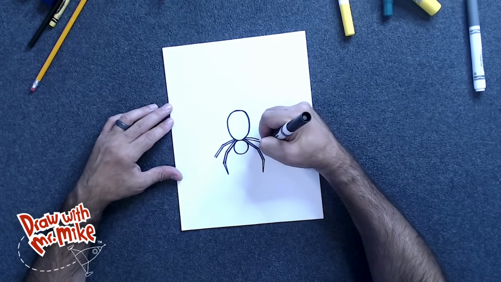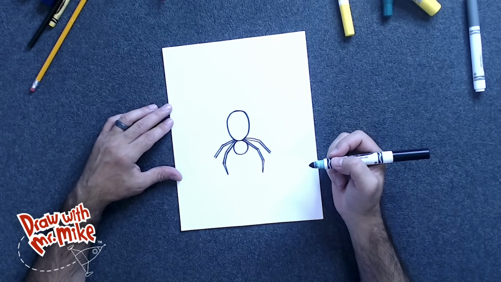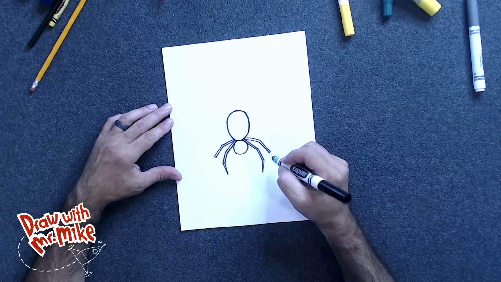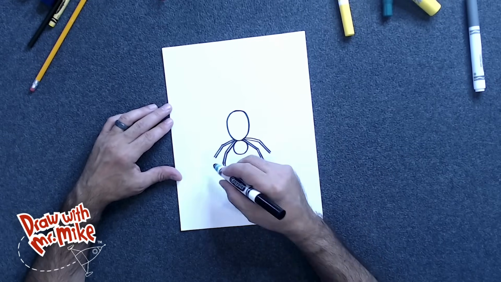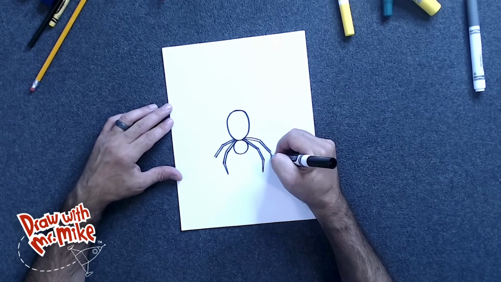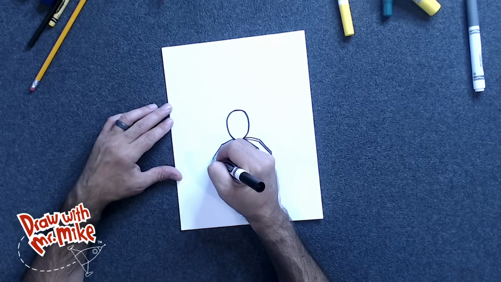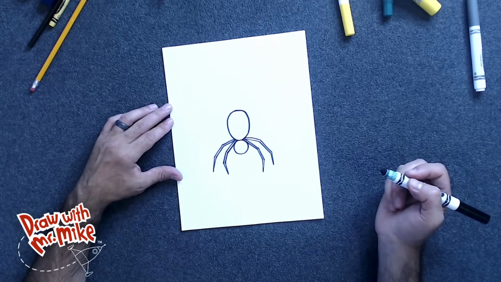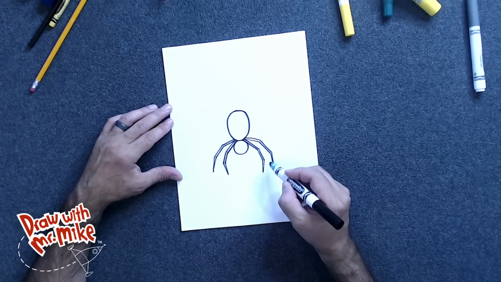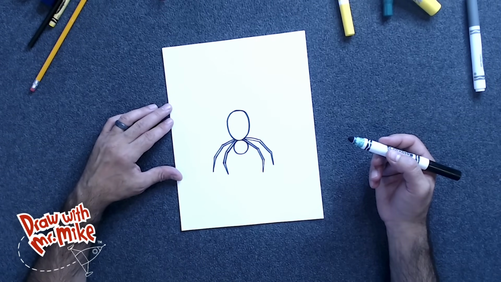And right here we'll do the same thing. Another set of parallel lines. And now we'll do one more segment on each side, but these will not be the parallel lines. They will come down to a point and have them join at the bottom. Start here, come down, and join at the bottom, just like that. So now we have 4 legs complete.